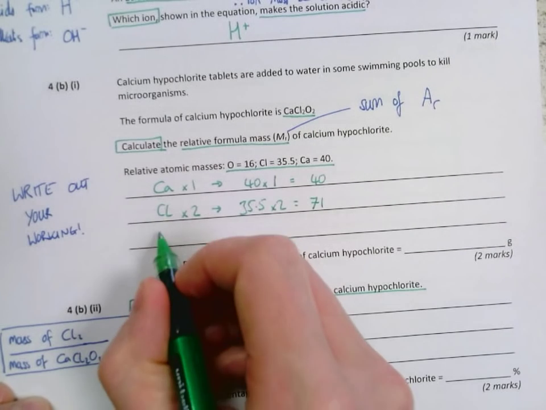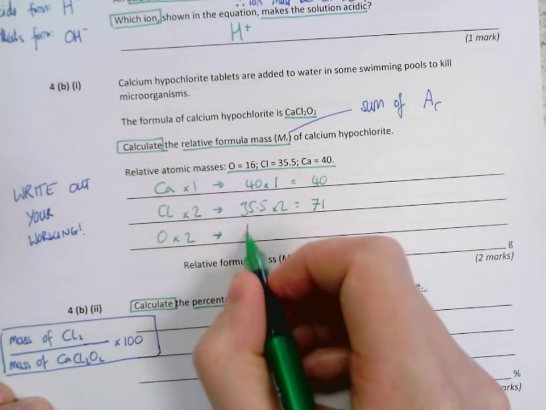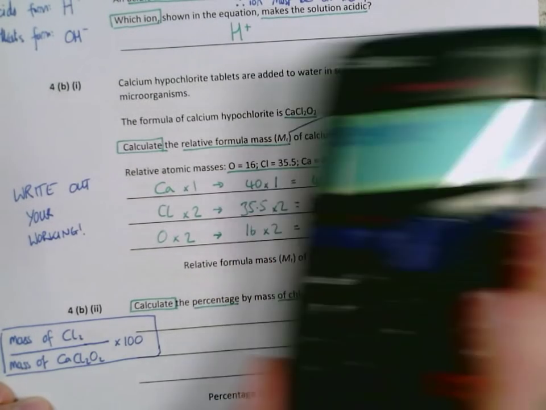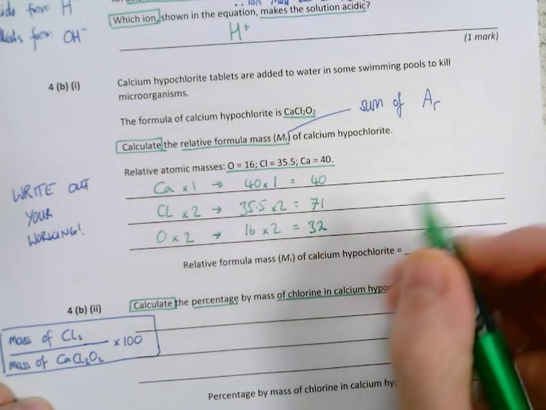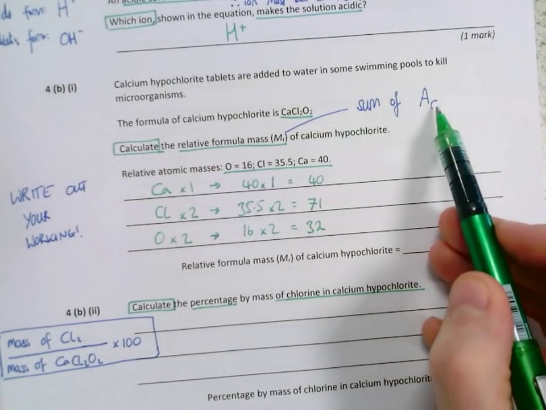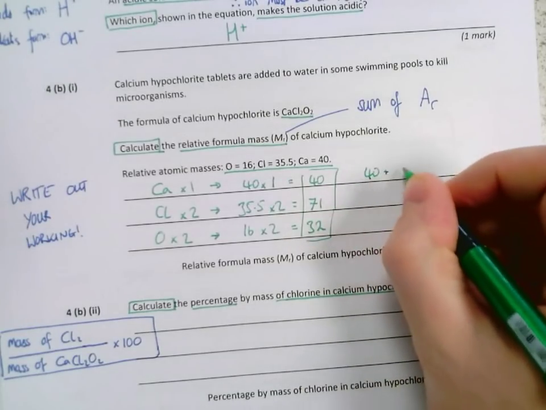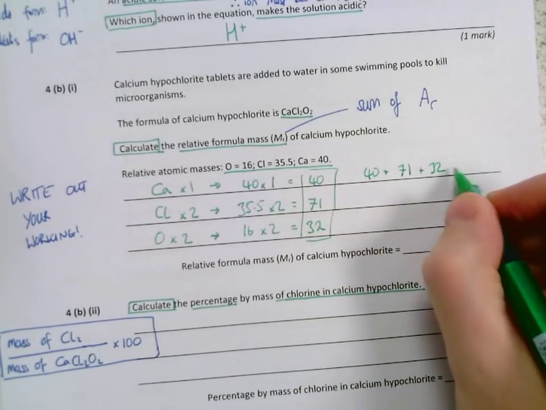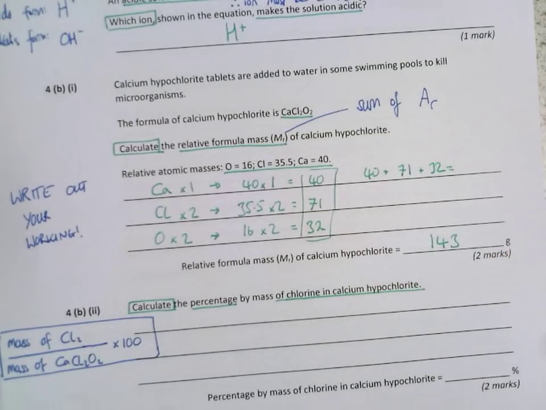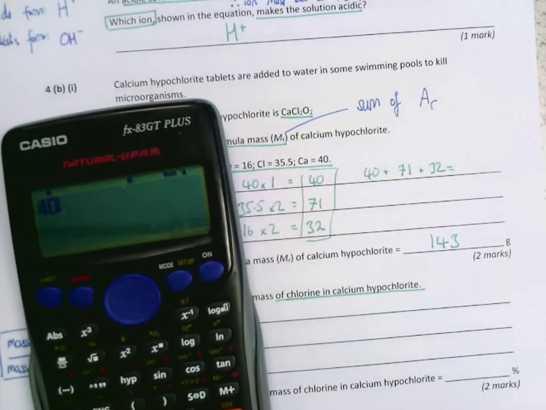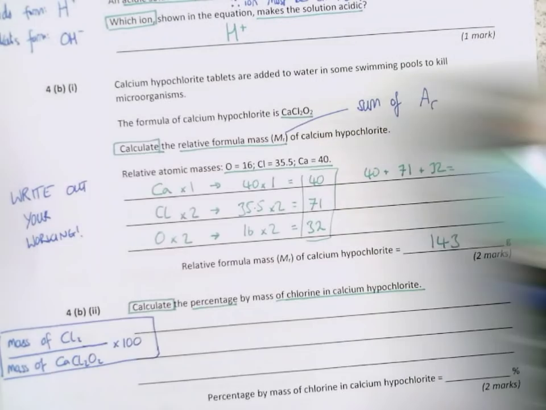And finally O2, which means 2 oxygen atoms. Relative atomic mass is 16 times 2, again, don't want any mistakes, 32. Relative formula mass is the sum of the relative atomic masses, so I need to add together these three numbers. 40 plus 71 plus 32. You'll put it into your calculators and you will end up with 143. That's the correct answer there. I'll just prove it to you. 40 plus 71 plus 32, 143.